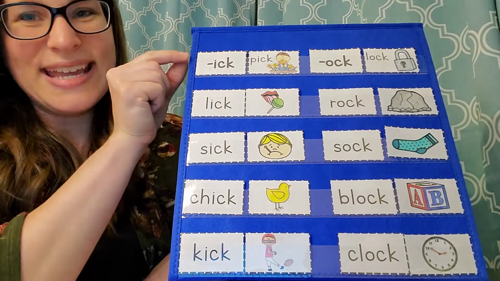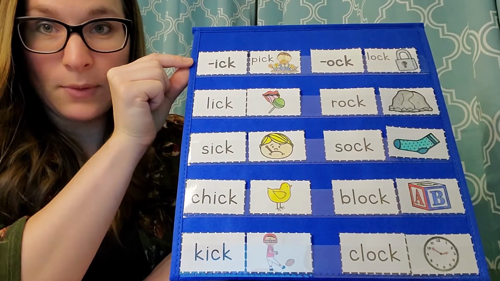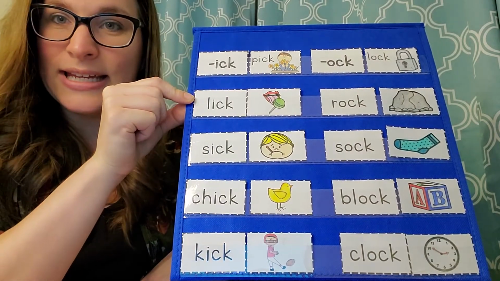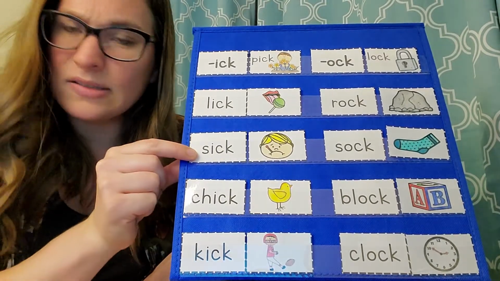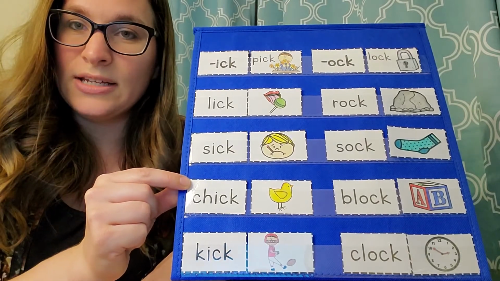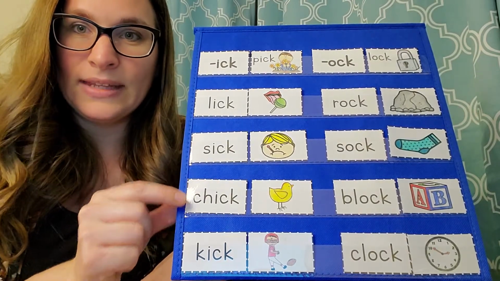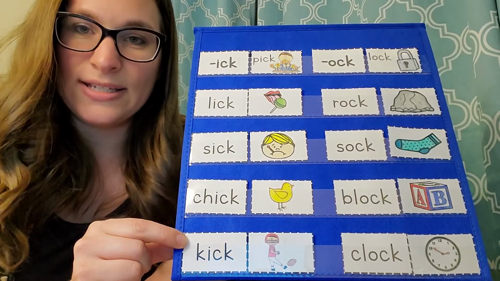All right, so for our ick words, our header was pick, like to pick flowers. We have lick, like to lick a lollipop. We have sick, so when you're not feeling well, you're sick. We have chick, a baby animal. And we have kick, when you hit something with your foot.